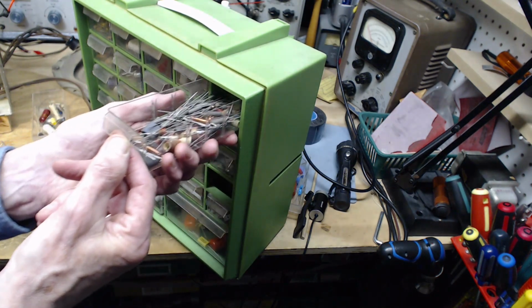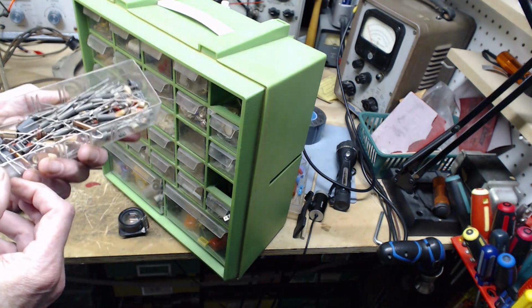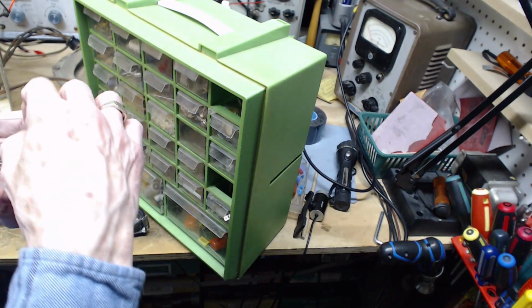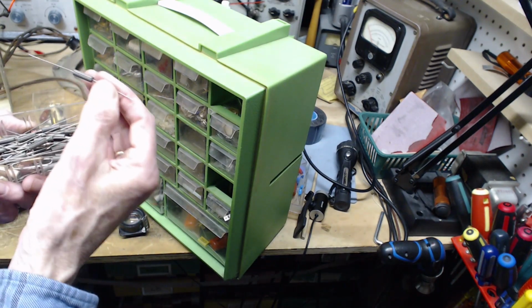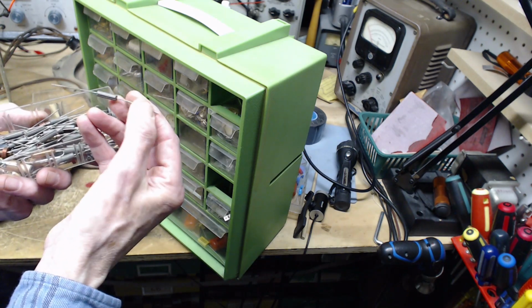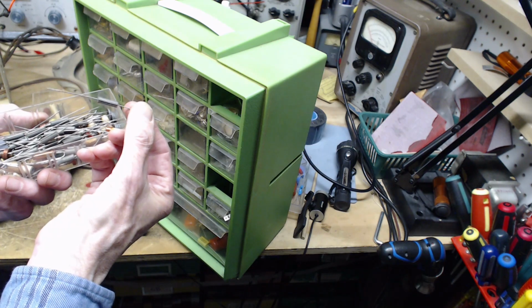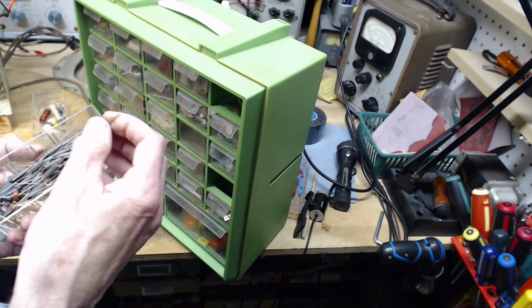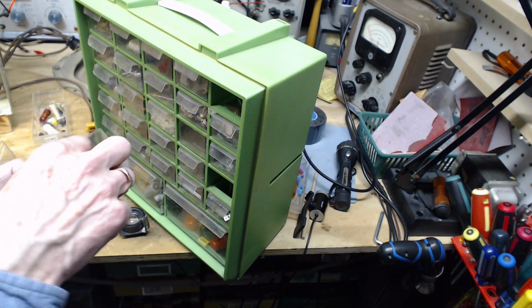And what do we have in the last one? Oh, a very interesting box full of, I'm not exactly sure what that is, but I think it's just a wire with a thing on it. Oh, there's diodes in here.